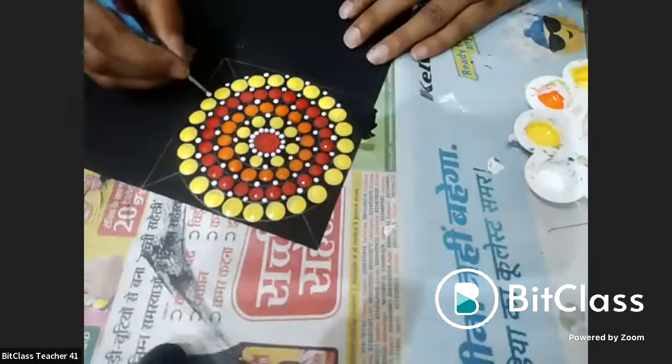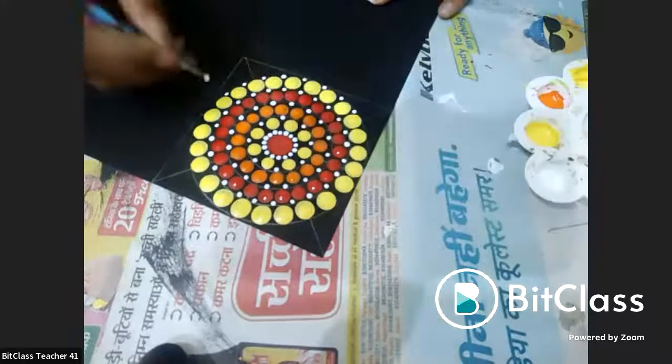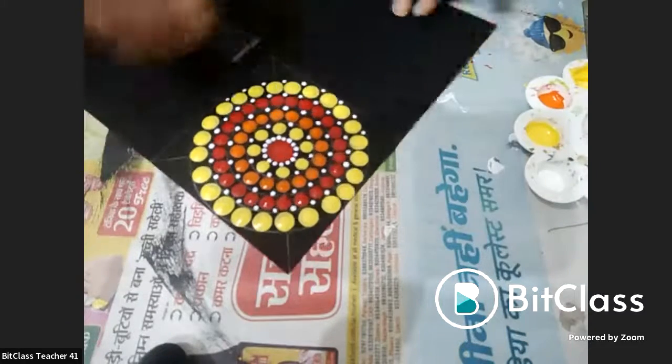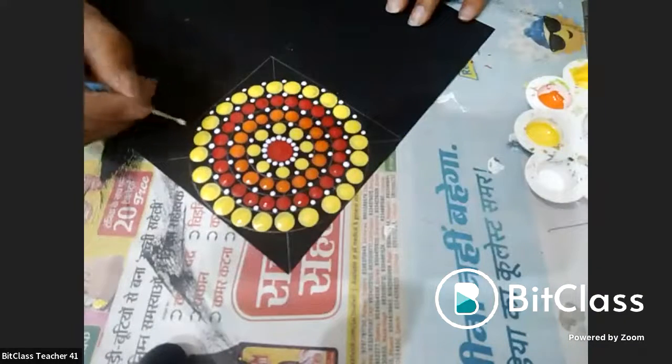Ma'am, we can also use these dot mandalas on wood surfaces, right? Wooden surfaces. Yes, sure. So how can we do that? Do we have to paint it before we do mandala? Yes, right. You need to first of all give the base coat, and after that you can start up with your work.